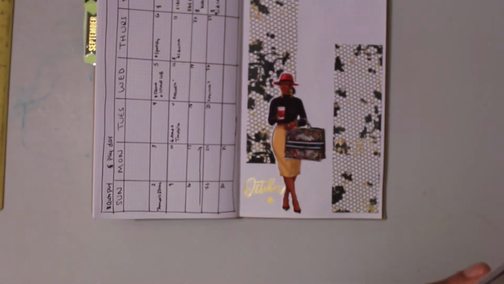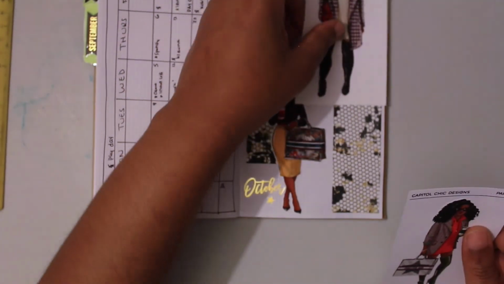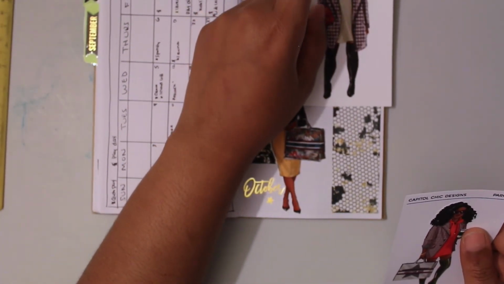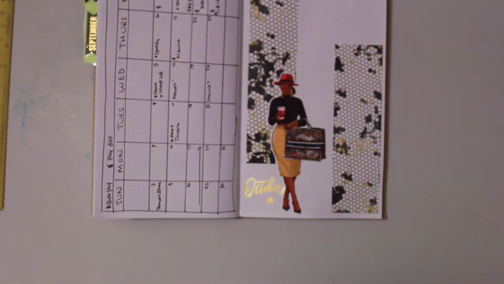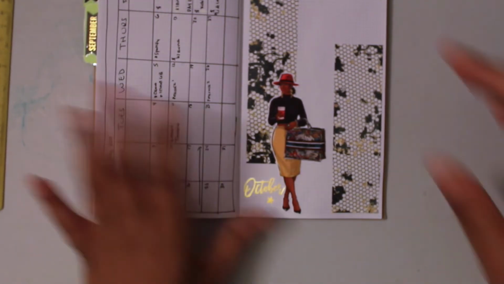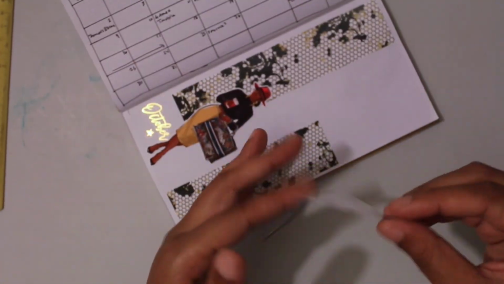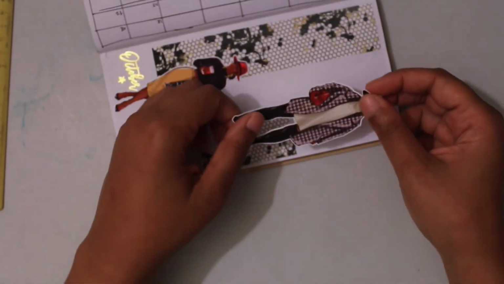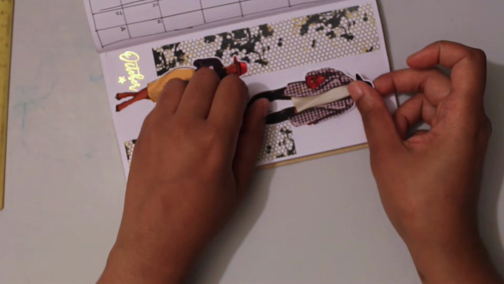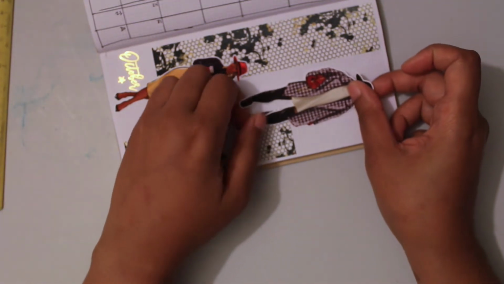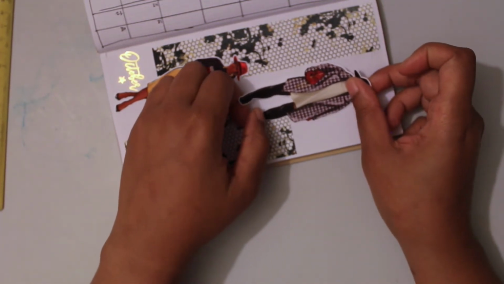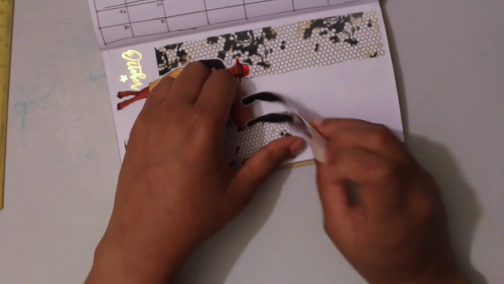So I'm torn between these two. But I just keep grabbing. It's something about the hats. It's the hat moment. And I like the green of the boots, but I'm not like a huge fan of the bag. And then I like how this bag goes with that bag. So we're just gonna put this right here.